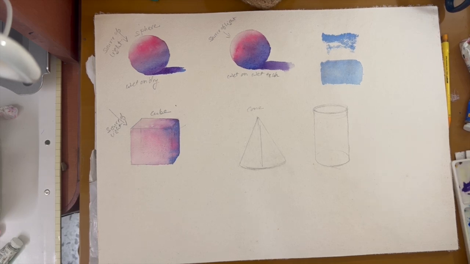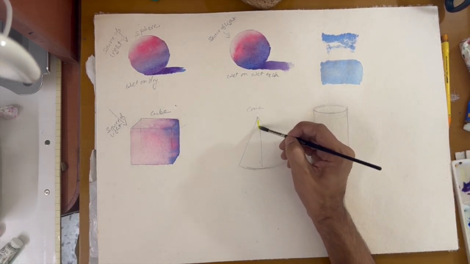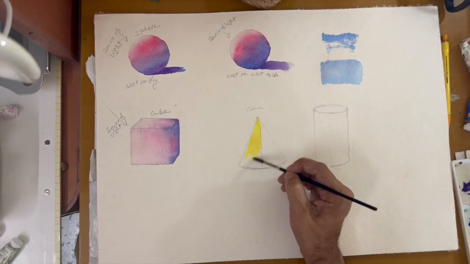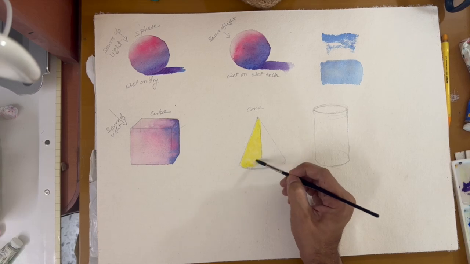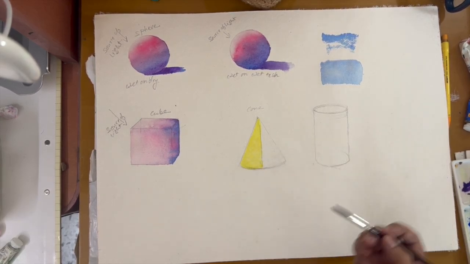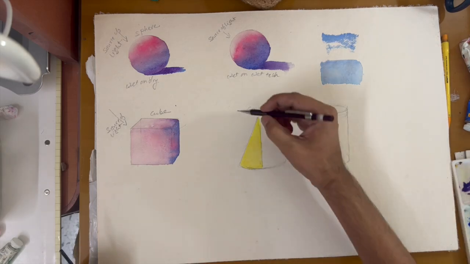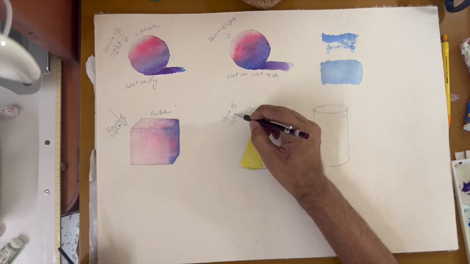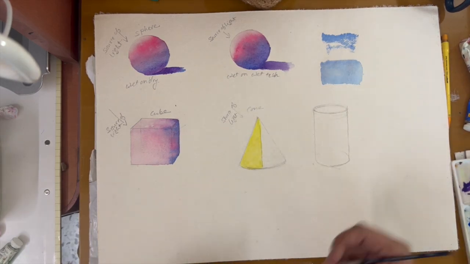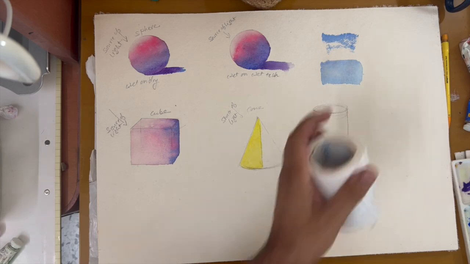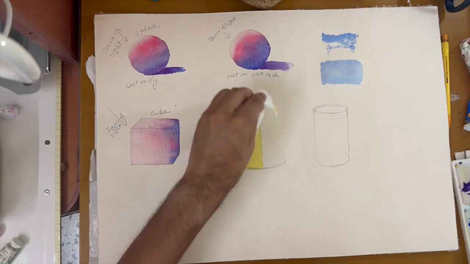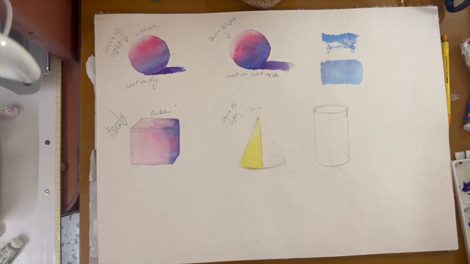So we will start with the lightest tone, which is yellow. I am adding the yellow, and our left side would be completely light with this tone. And again, I'll show you our source of light. Our source of light is somewhere here. Obviously, when we have the source of light from the top, we will get the lightest tone somewhere here, and we have darker tone below.